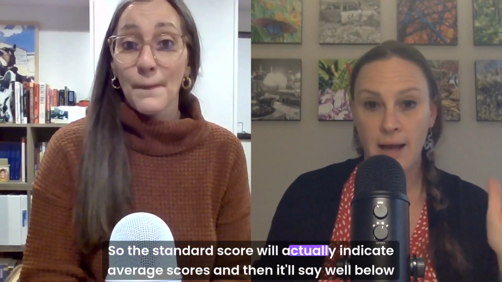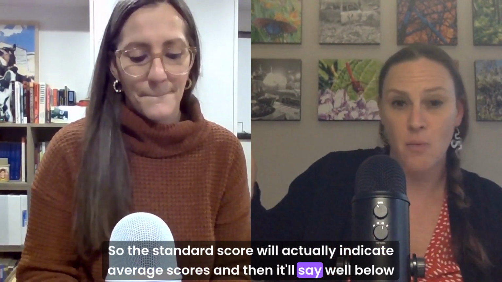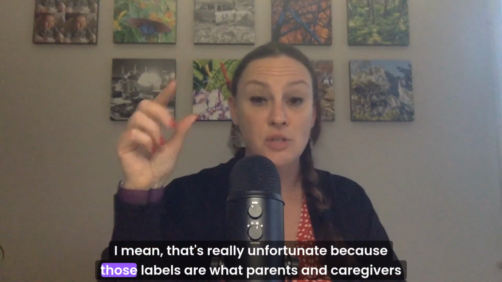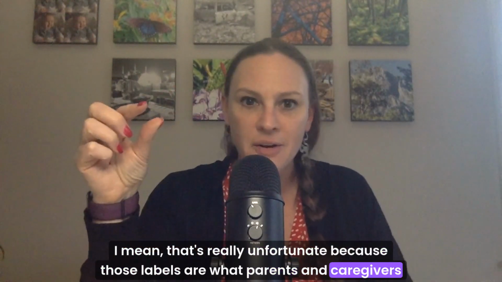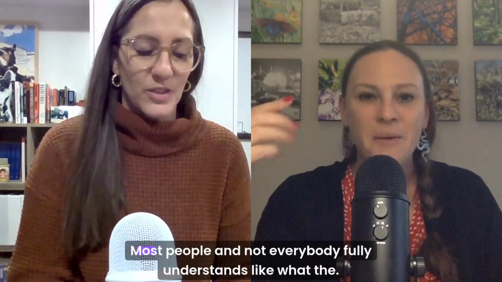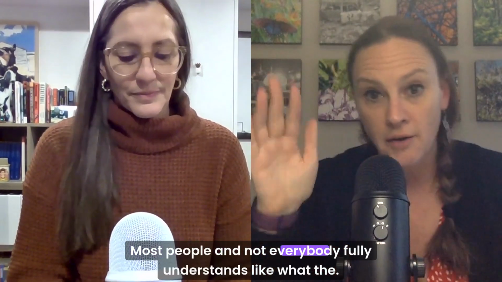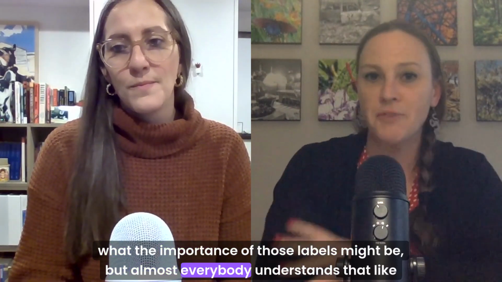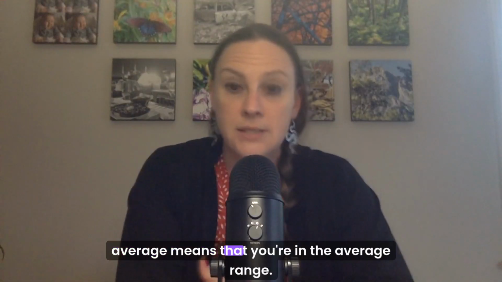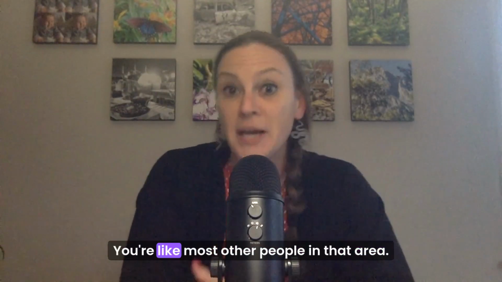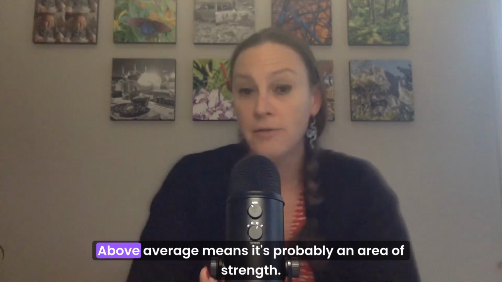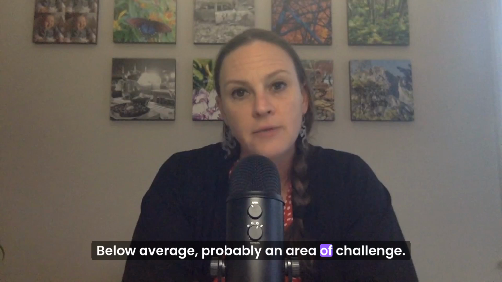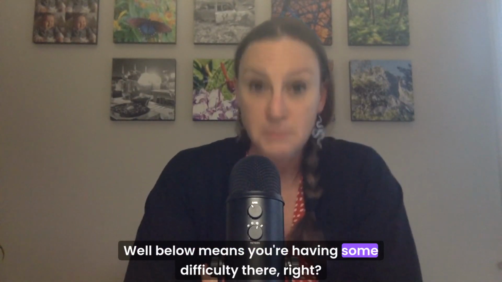So the standard score will actually indicate average scores, and then it'll say well below, and it'll be like, well, what? And that's really unfortunate because those labels are what parents and caregivers are most likely to understand the most. Not everybody fully understands the importance of those labels, but almost everybody understands that average means that you're in the average range. You're like most other people in that area. Above average means it's probably an area of strength. Below average, probably an area of challenge. Well below means you're having some difficulty there, right?